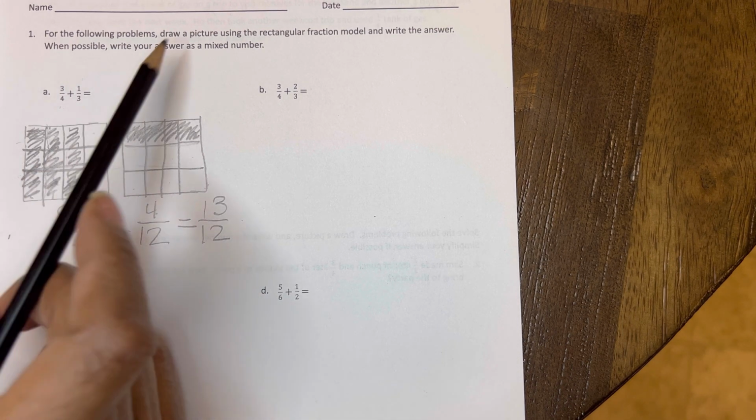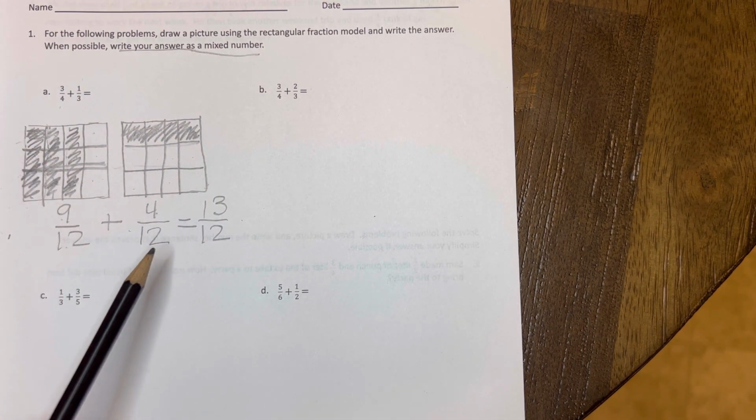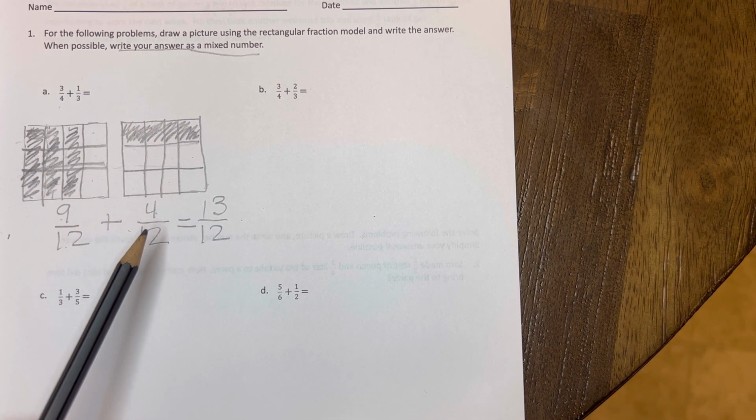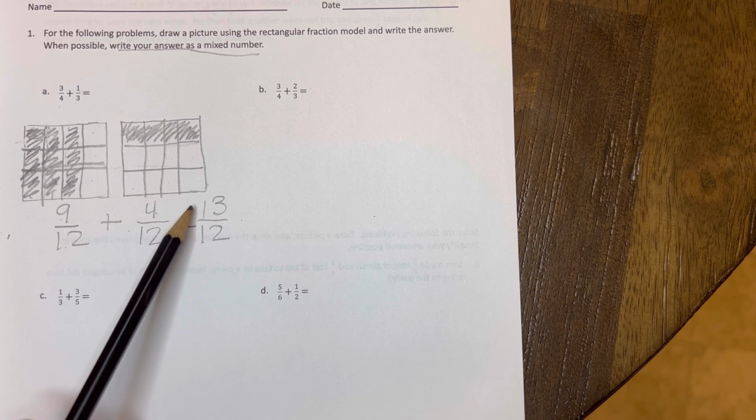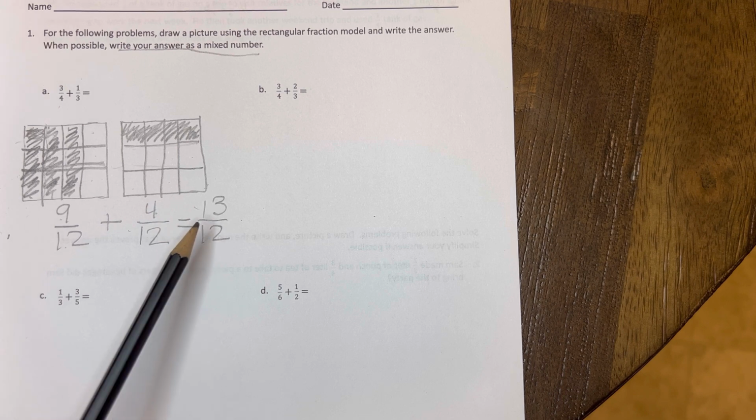Now, here it says, write your answer as a mixed number. So we have an answer that's greater than 1. How do I know that it's greater than 1? Because if this was 12 over 12, it would be equivalent to 1 whole. So by this being 13, we're definitely over 1.